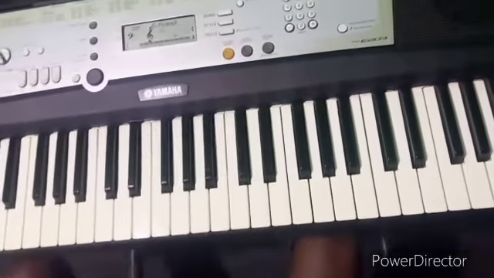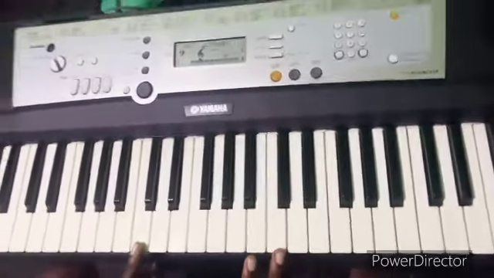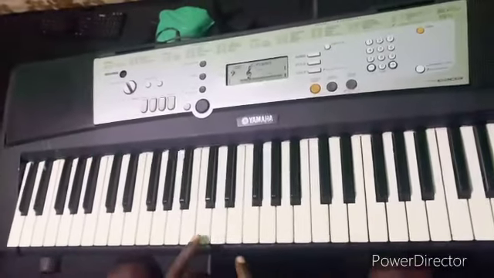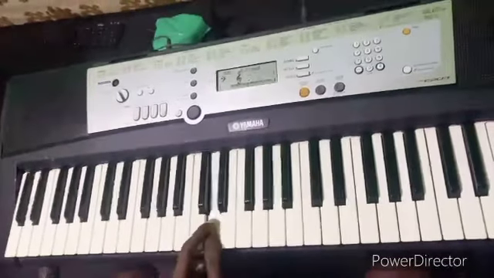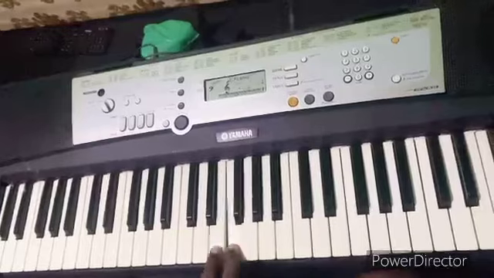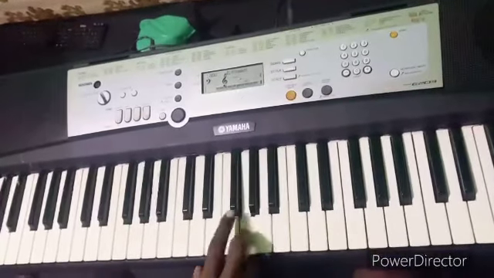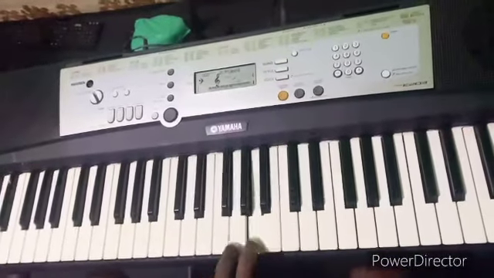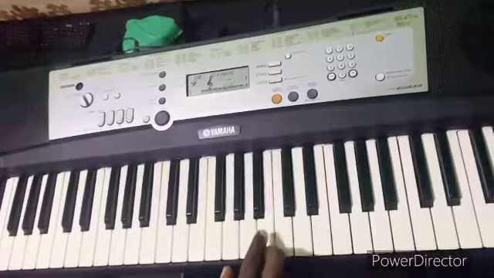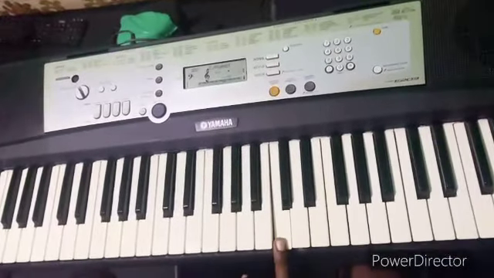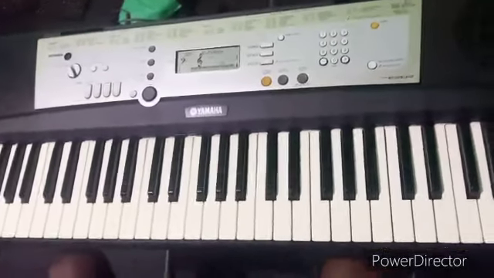Yes, so let's say if I'm to play the key C, the solfa notation is do re whole step, re mi whole step, mi fa half step, fa sol whole step, sol la whole step, la ti whole step, ti do half step. So that rule applies for all other keys.